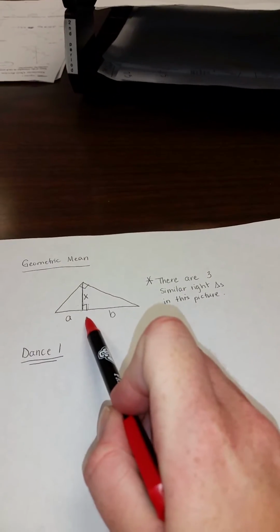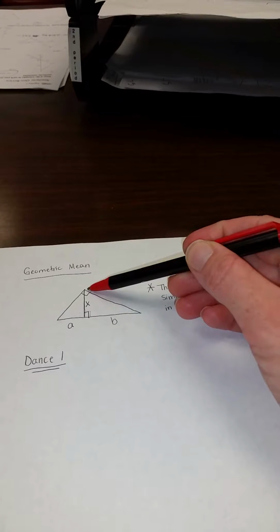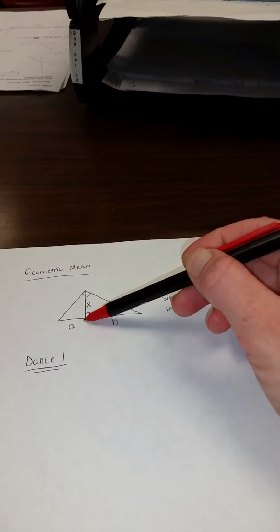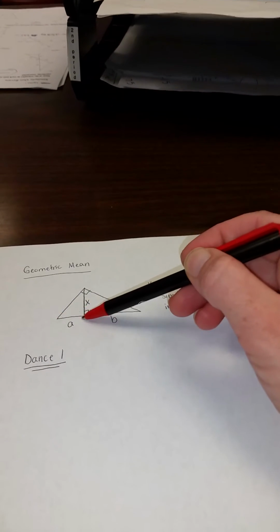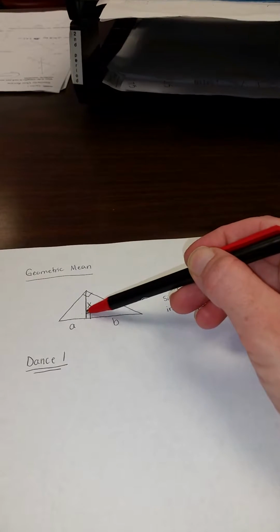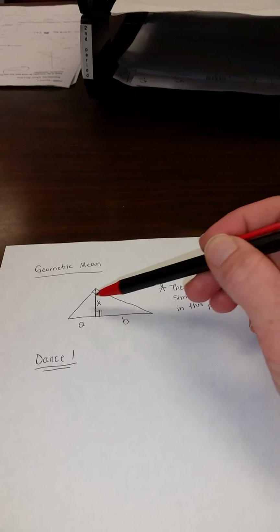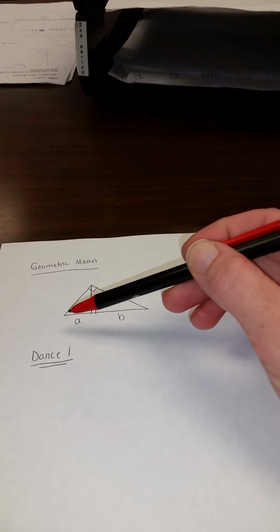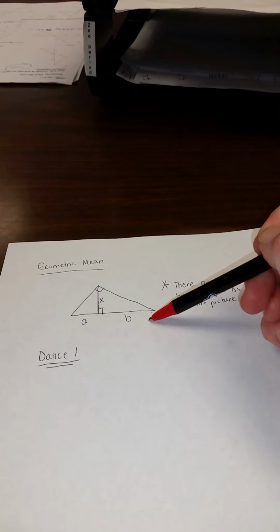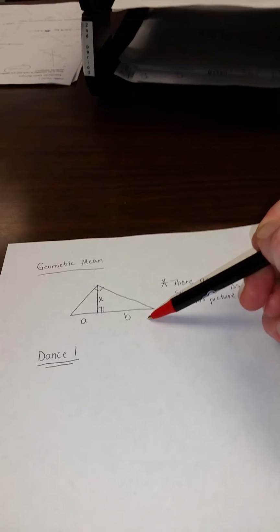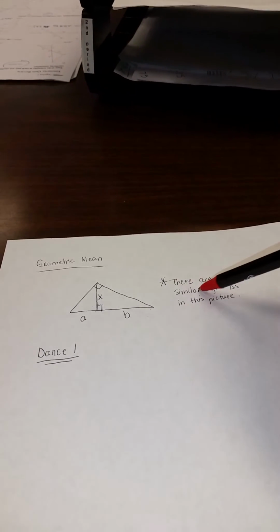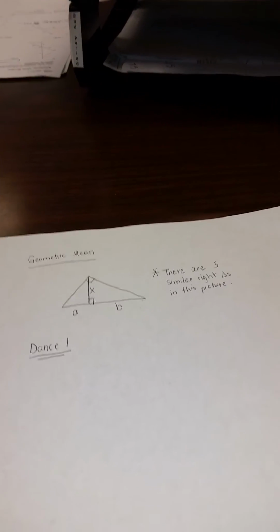So when we apply that to this picture, over is A, up is X, down is X, and over is B. So over, up, down, over. That is the proportion that we're going to write. In setting up this proportion, we are actually setting up corresponding sides of these 3 similar right triangles.